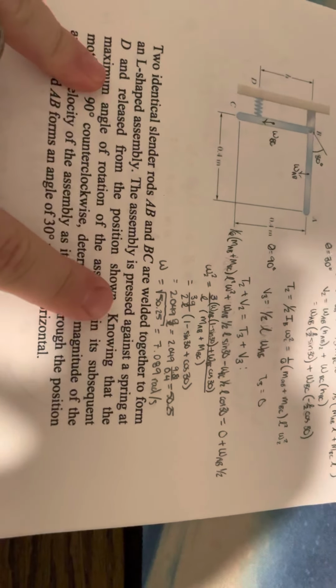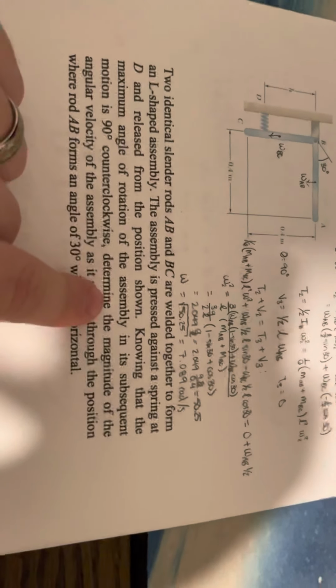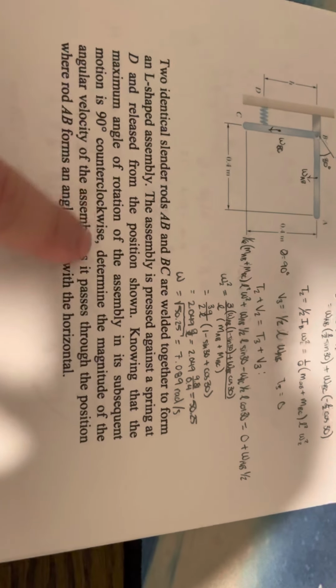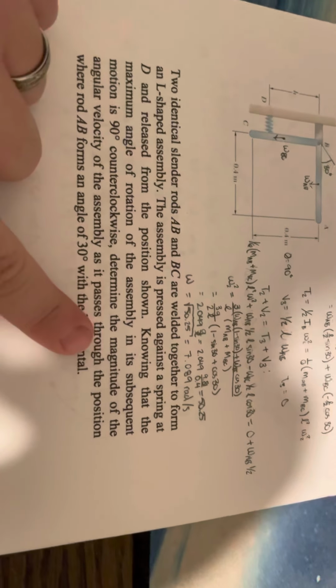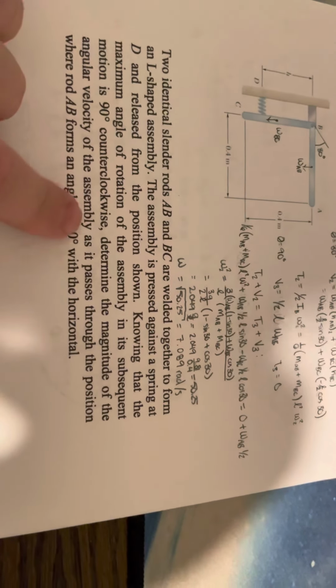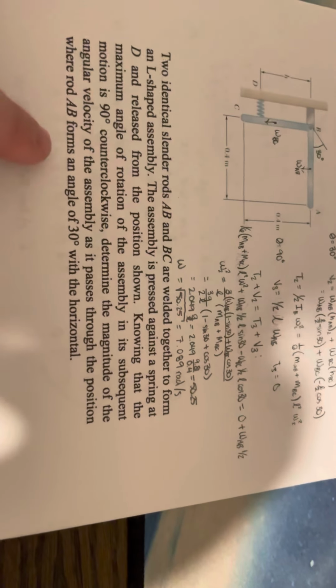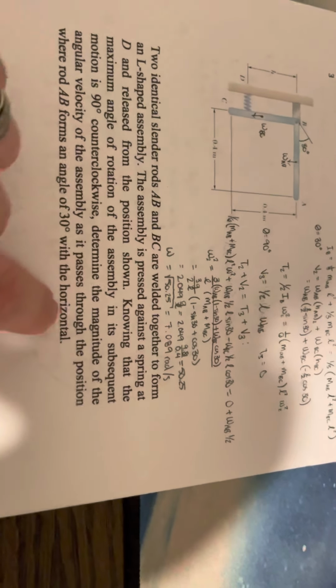Let's just look at this one, for example. Let's try and remember it in my head. Two identical slender rods AB, BC are welded together to form an L-shaped assembly. The assembly is pressed against the spring at D and released from the position shown, knowing that the maximum angle of rotation of the assembly's subsequent motion is 90 degrees counterclockwise. Determine the magnitude of the angular velocity of the assembly as it passes through the position where rod AB forms an angle of 30 degrees with the horizontal.